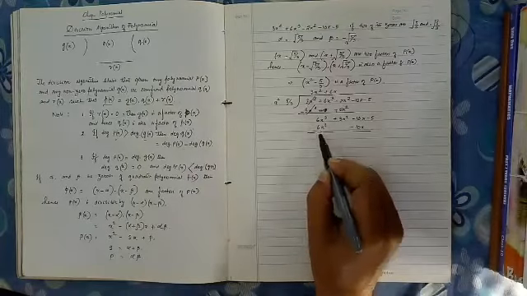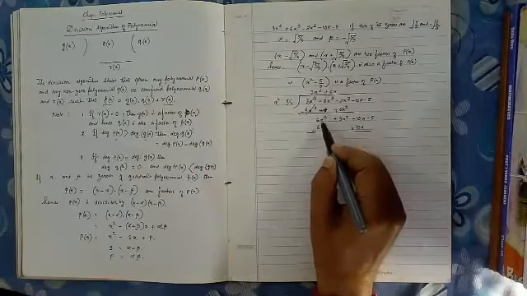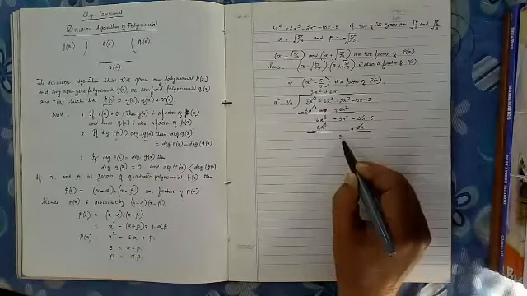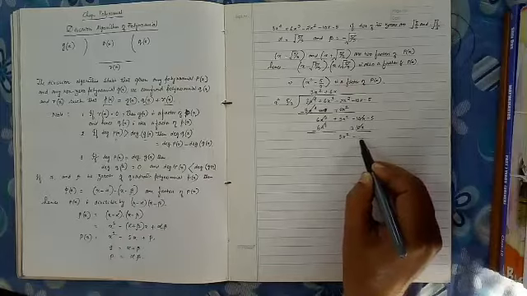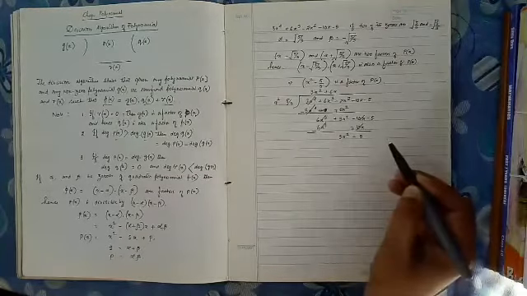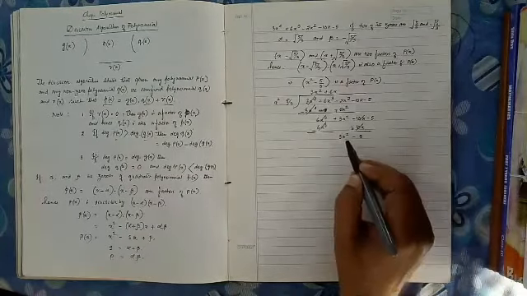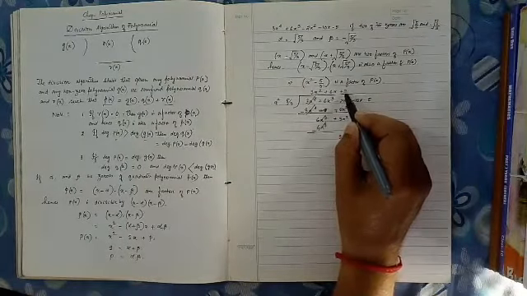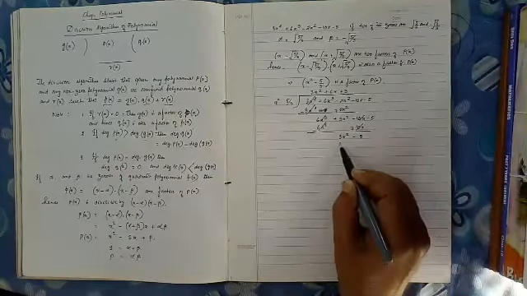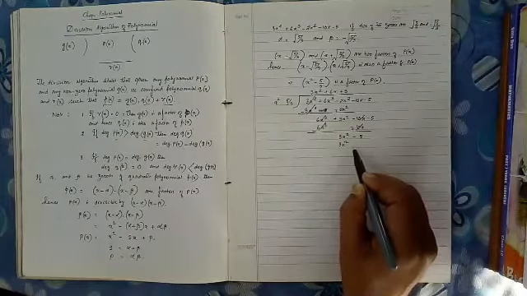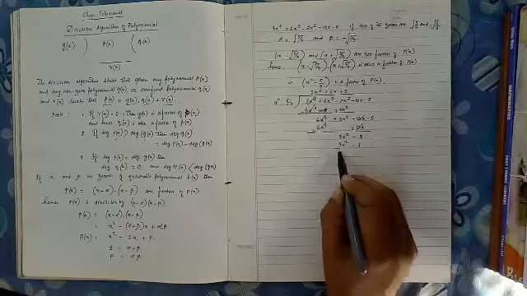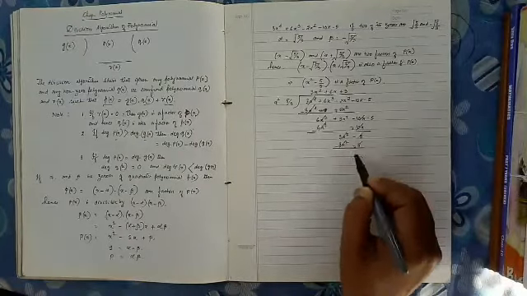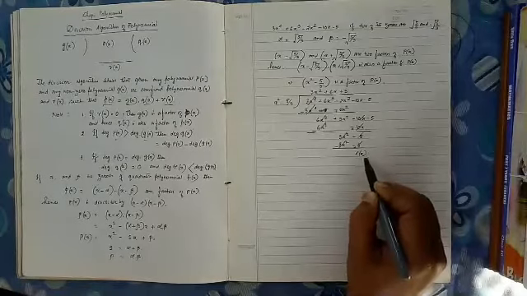Let us change the sign; this cancels, this also cancels, so 3x square minus 5. Now 3x square by x square gives plus 3. So 3x square minus 5, changing signs, everything cancels. So r of x is equal to 0.